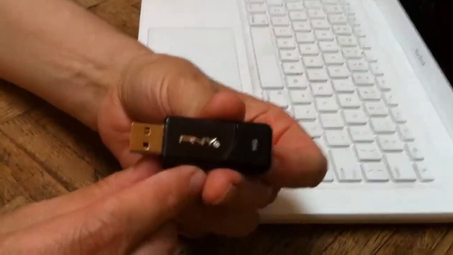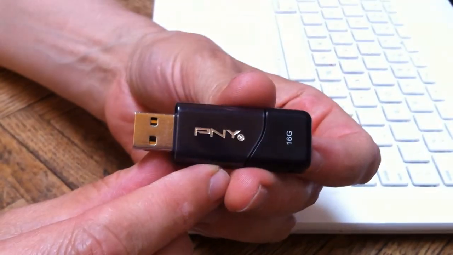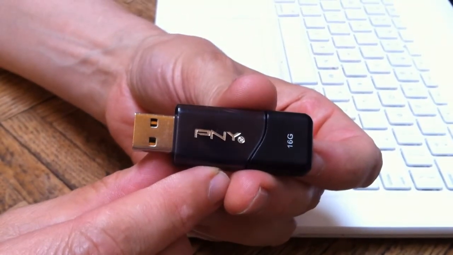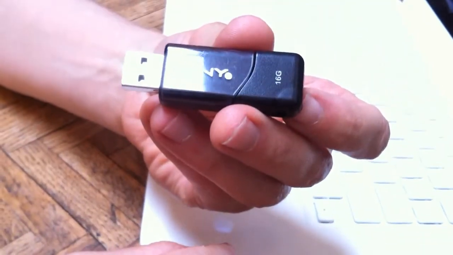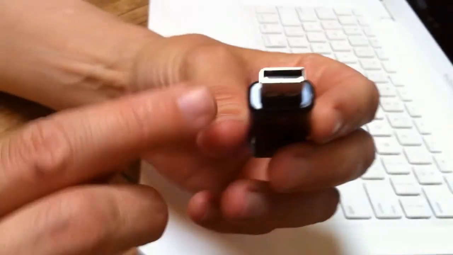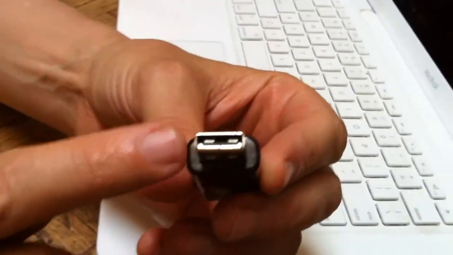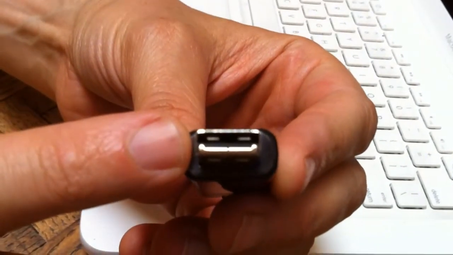Today we're going to learn how to plug in a flash drive and access the space on the flash drive to save things to it or to copy things from it. This is a USB flash drive, meaning that it has a port connector here that is a USB port. Stands for Universal Serial Bus.